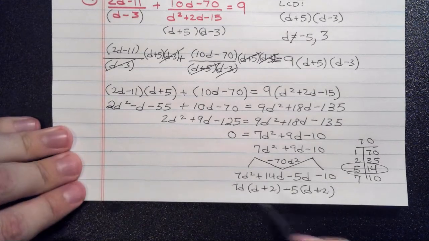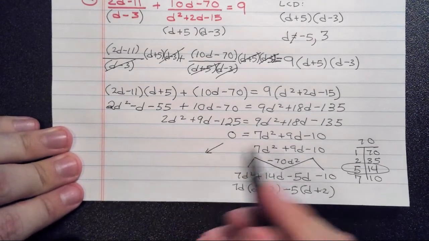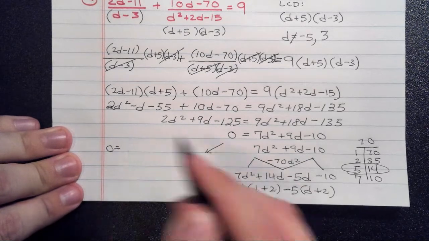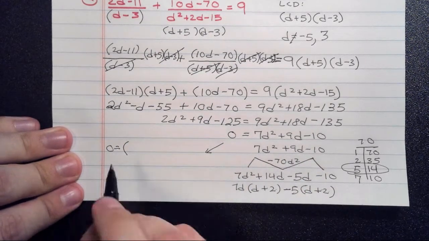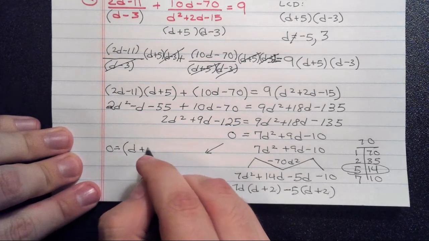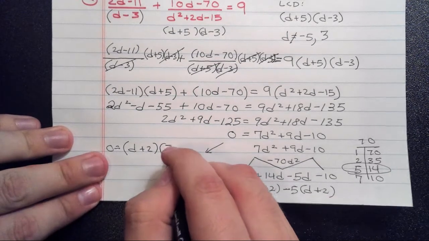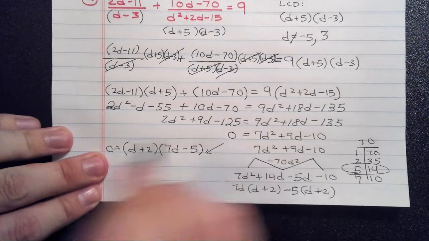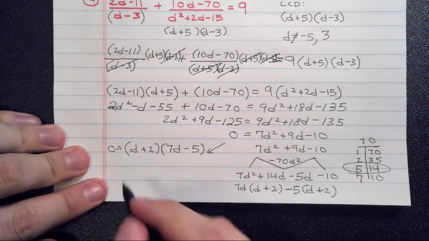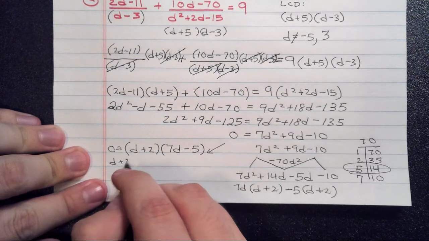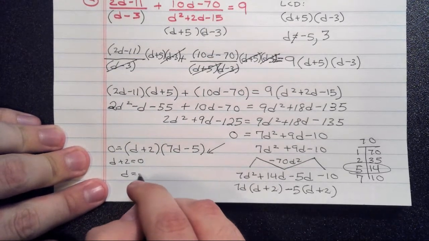All right. Now I've run out of room a little bit here, so I'm going to come over to the side. Forgive me for that. 0 is equal to 7d squared plus 9d minus 10, which we now know factors as d plus 2 times 7d minus 5. And it looks like I have two solutions here. I take each of these factors and set them to 0. If d plus 2 is equal to 0, I get d is negative 2.